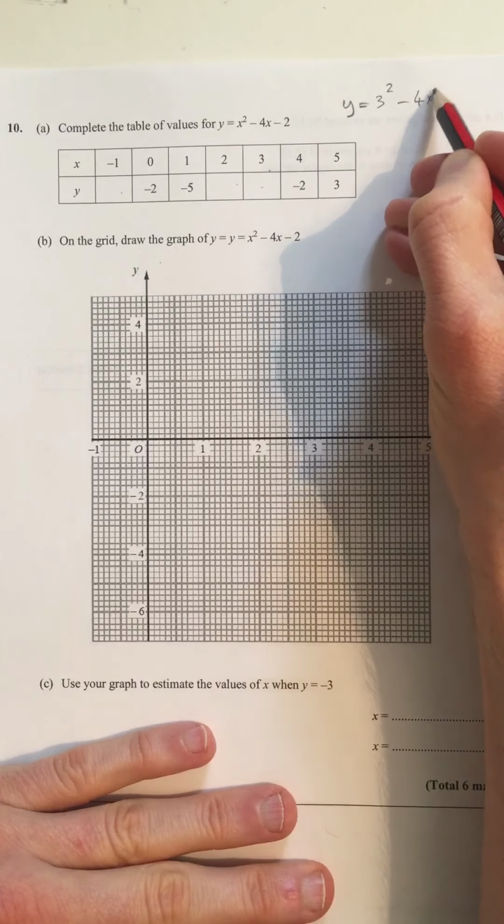Now let's do the same thing when x is 2. So y equals 2 squared minus 4 times 2 minus 2. So again, just taking 2 and substituting it in here and here. 2 squared is 4. 4 times 2 is 8. Take away 2. 4 take away 8 is minus 4. Take away 2 is minus 6.